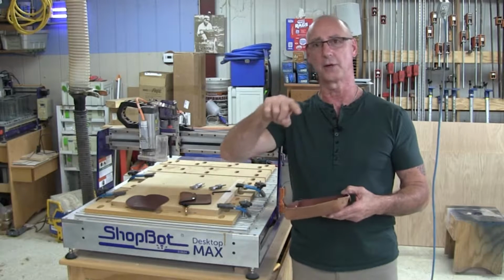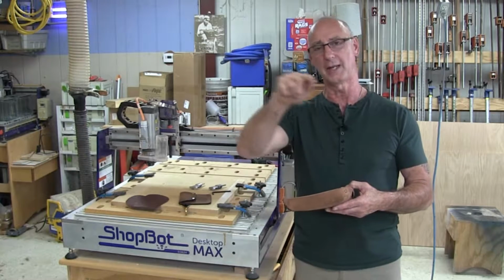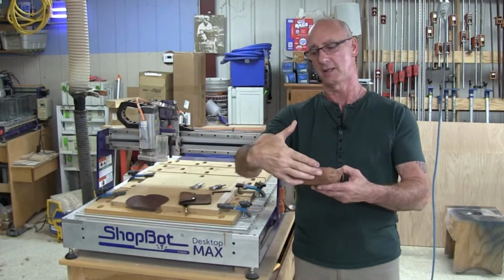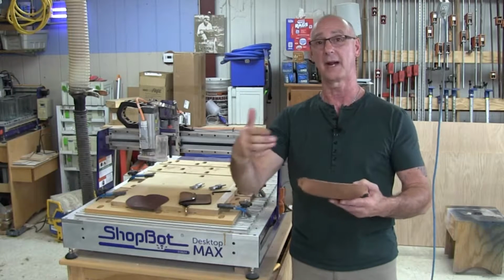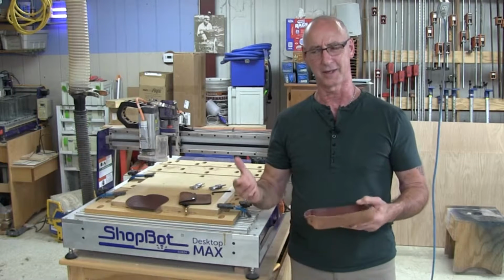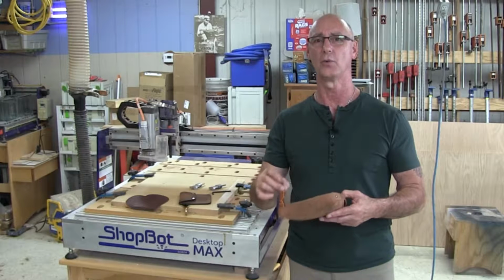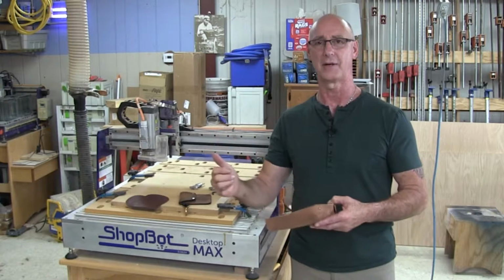In order to be able to turn the corner and do those intricate cuts that were needed to get the bends in this so that everything could be riveted together, it's a great example of why you would learn to cut leather on your CNC.